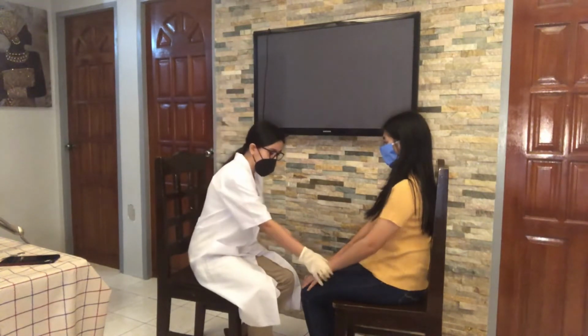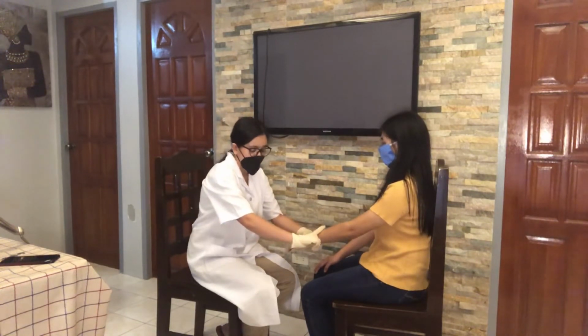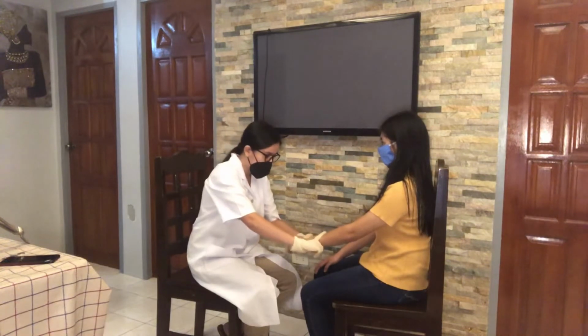Now after assessing for the uniformity of skin color of the patient, we are then going to assess the edema. So in assessing the edema, we are going to pinch the skin of the patient. And in pinching, we must make sure that the skin should recoil.